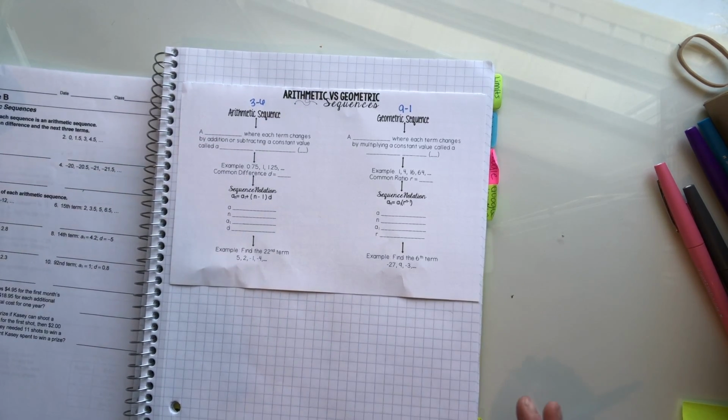You've already worked with sequences. We worked with them in the form of linear functions. So I'm going to show you the connection between a linear function and a sequence.